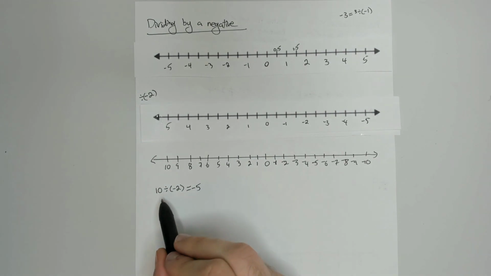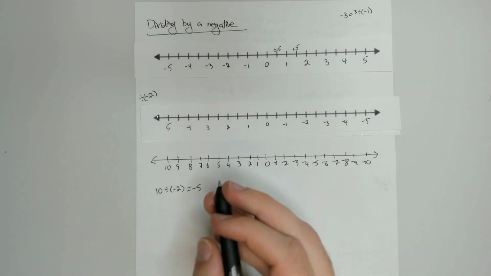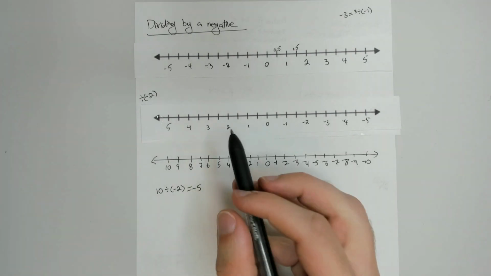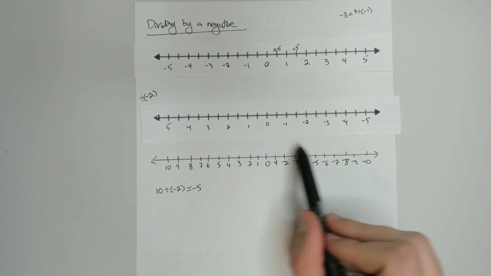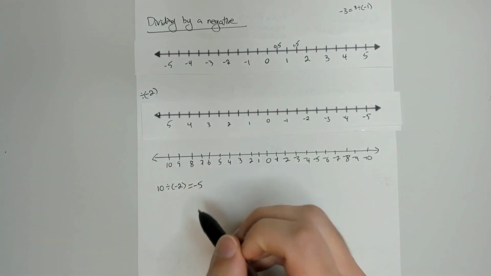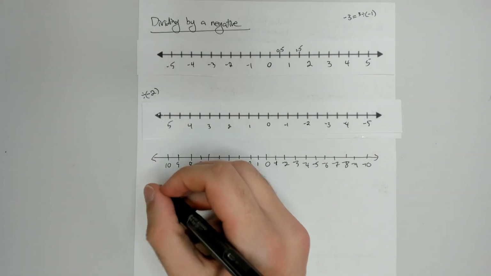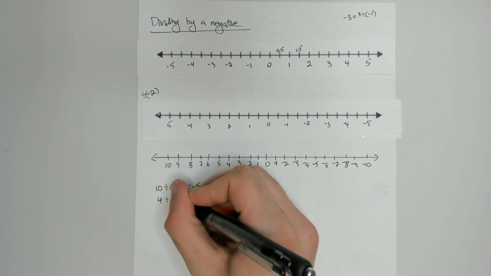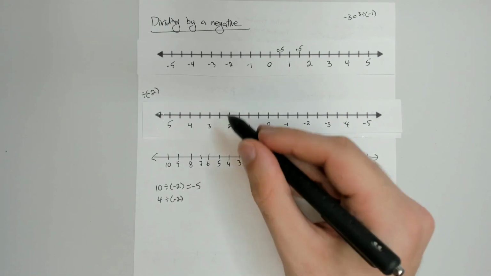So the division by 2, right? That's compressing it. That's where we get the 5. And then the negative, that is flipping our direction, right? That was this part here. So flipping the direction took us from the positive world into the negative world, which is why we got a negative answer. Let's try another one. Let's go with 4. 4 divided by -2. Well, that lines up with -2.